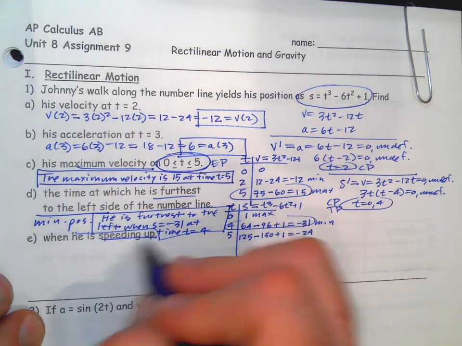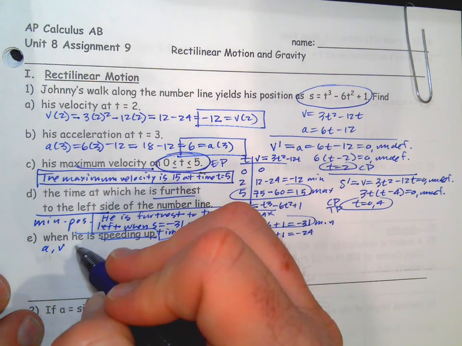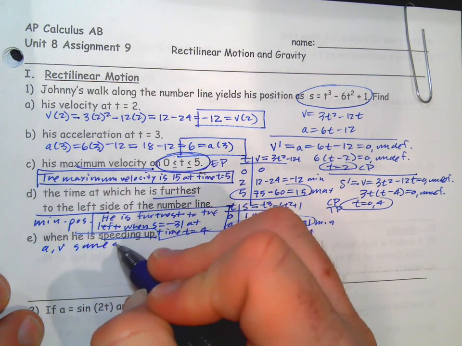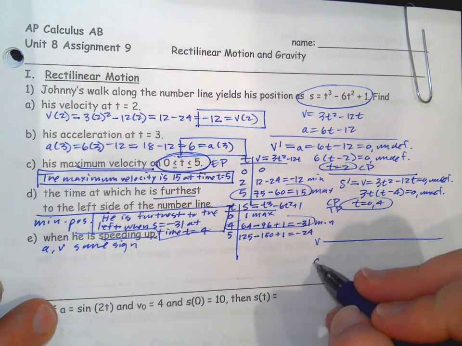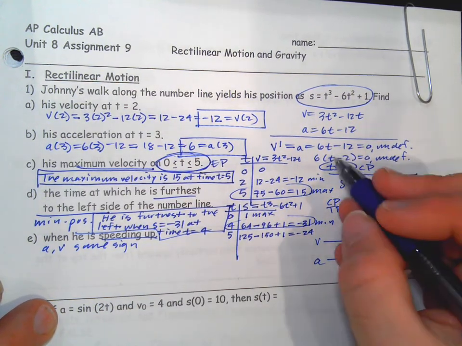When is it speeding up? So we're looking for acceleration and velocity to have the same sign. So the easiest way to do this is with line checks, and do them above and below each other. Now we have, I think, everything we need.